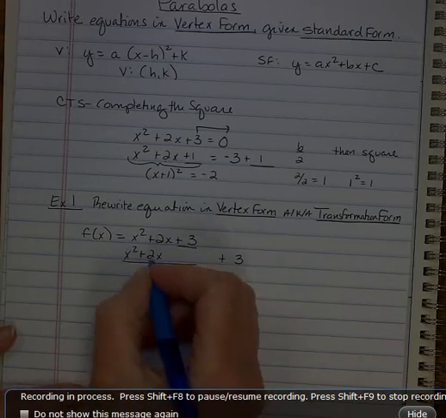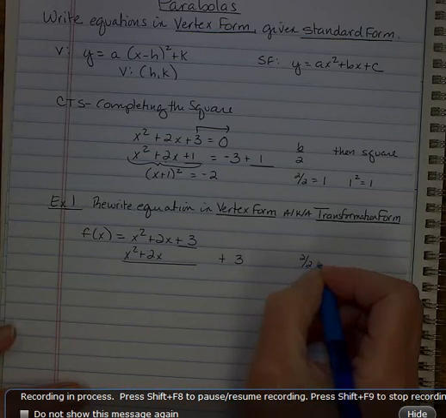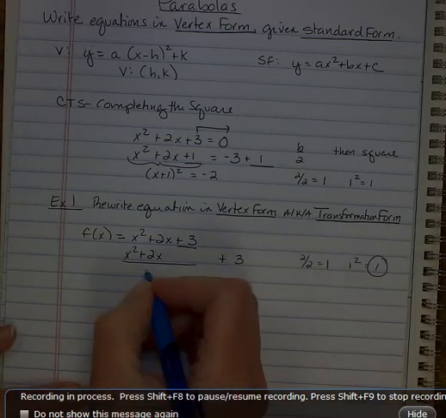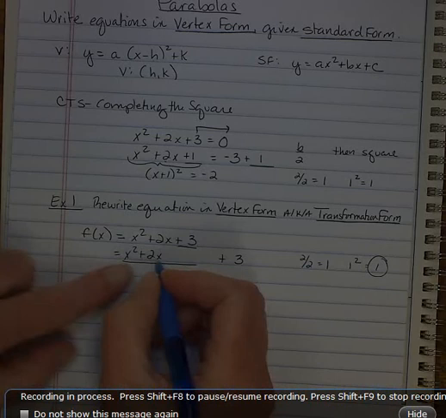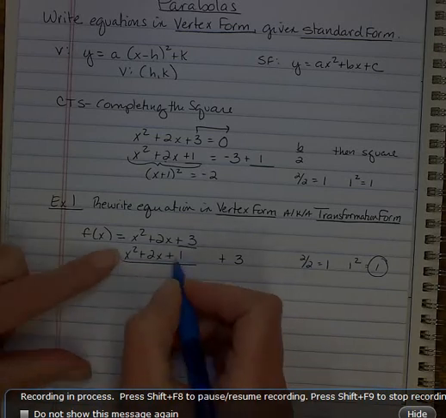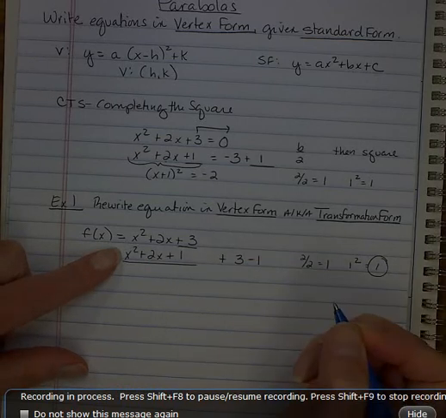Take that middle term, 2, we already did the math, divide it by 2, square it, and now this value is your magic number. Now here's where it's going to be dramatically different. You will still add 1 here, but since you're working on the same side of the equation, you are going to subtract 1 from over there, and then you'll simplify it.